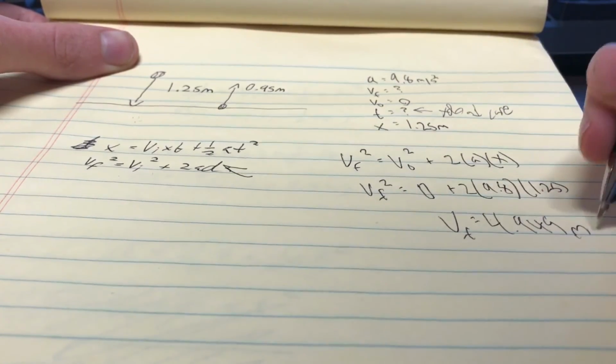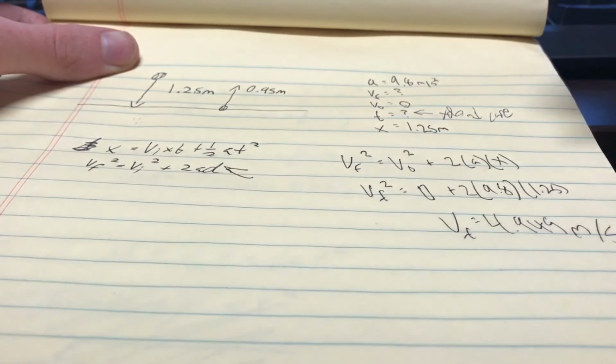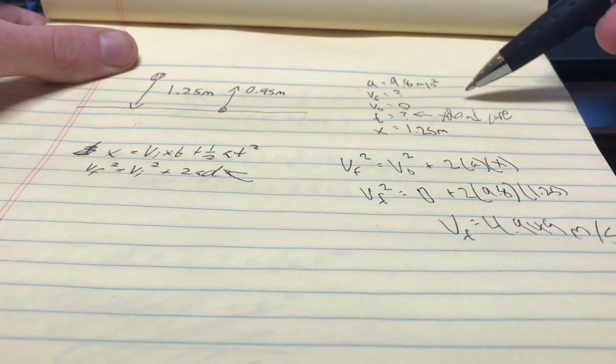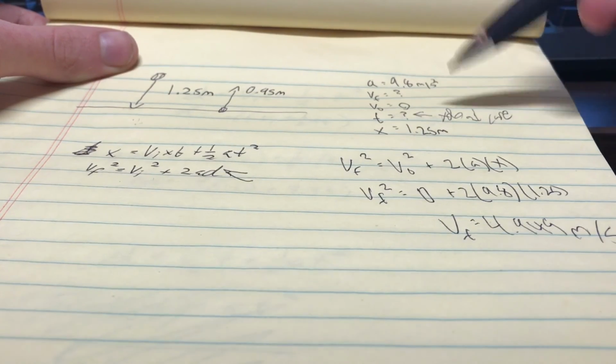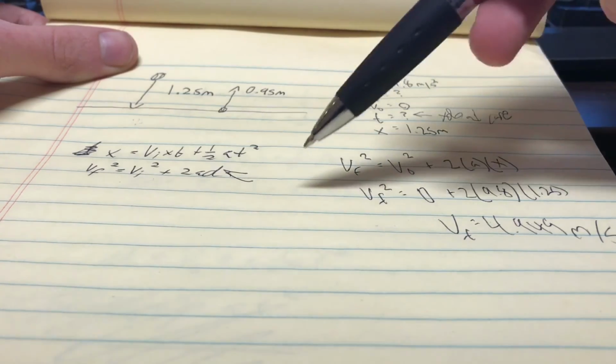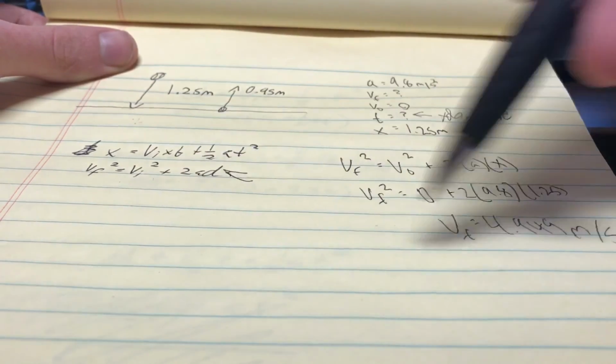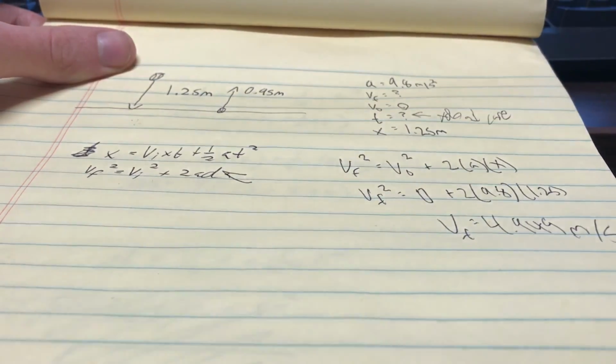And then if you do this for every single problem, just think to yourself, which of these 5 variables do I have? Which one do I want? And which one do I not care about? And then just find it in one of those 4 kinematic equations I gave you. And then boom, you're done. Good to go.